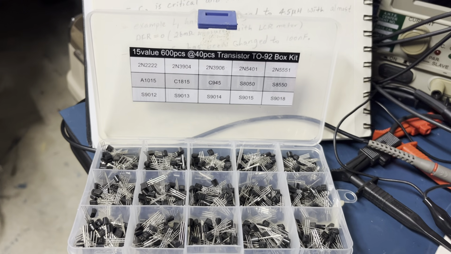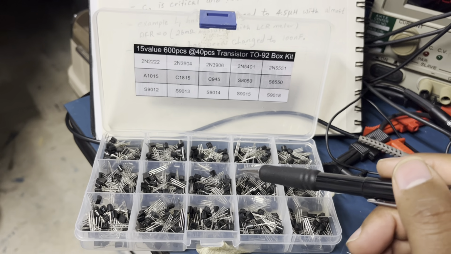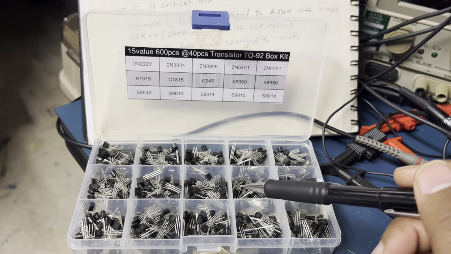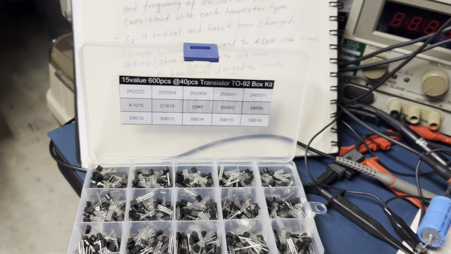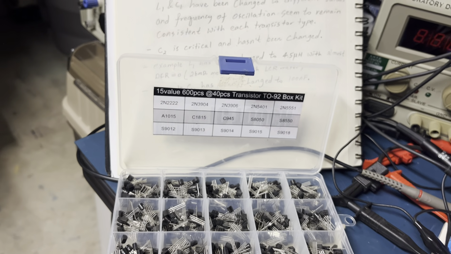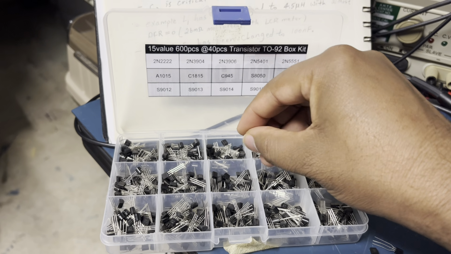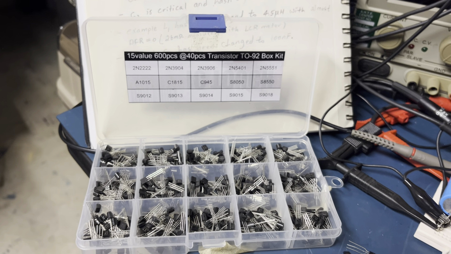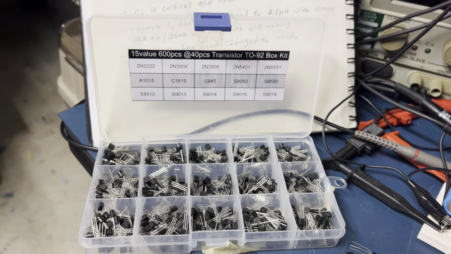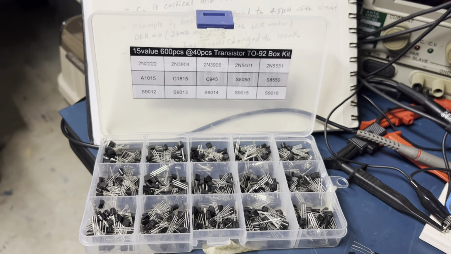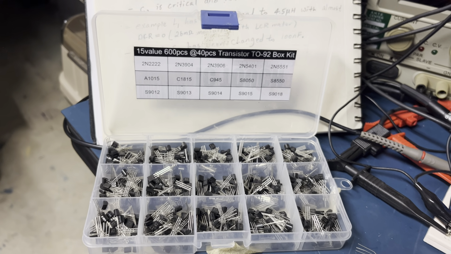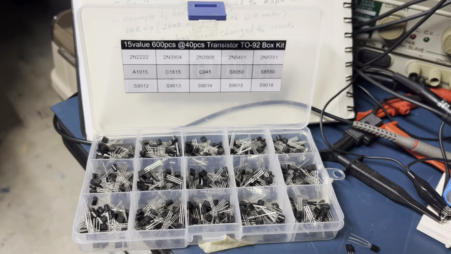Of course, I haven't tested their breakdown voltage or their gain. If we randomly pick one of these transistors, let's go with the C2SC945, these all seem to have a gain around 300. They all seem to have similar gain, which tells me that they are similar types of transistors.